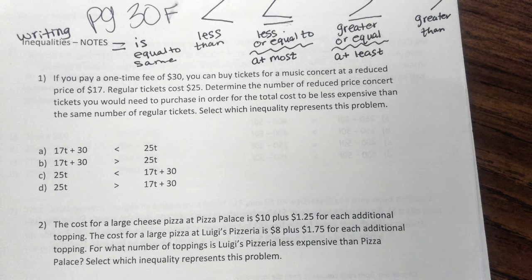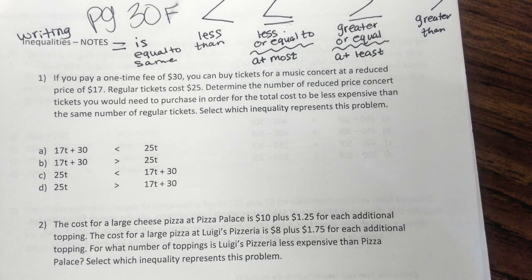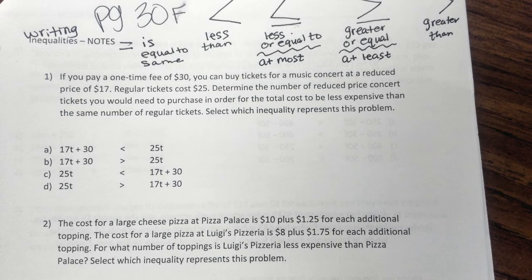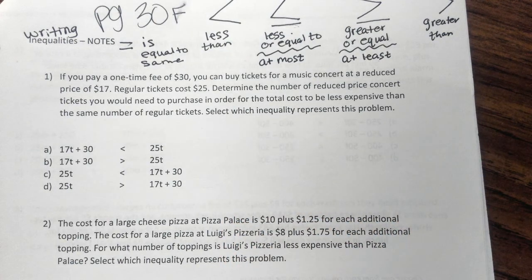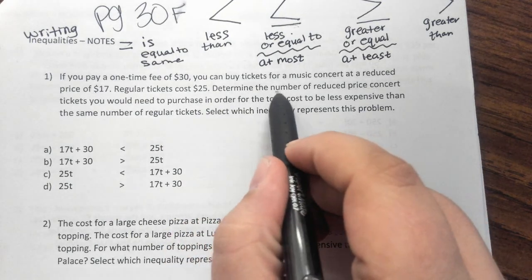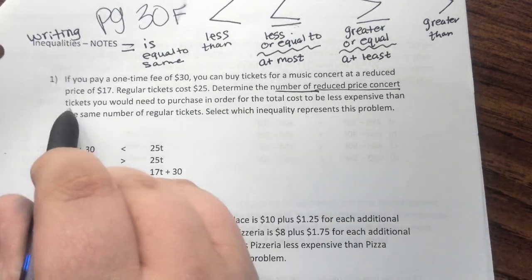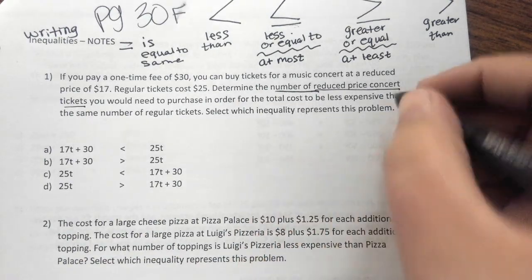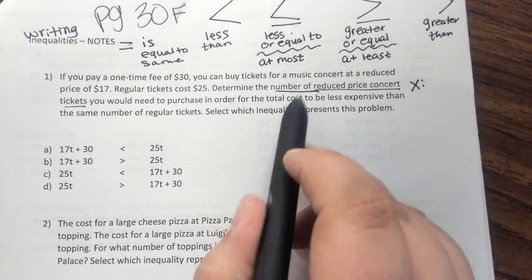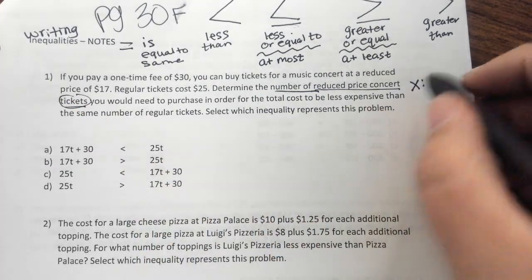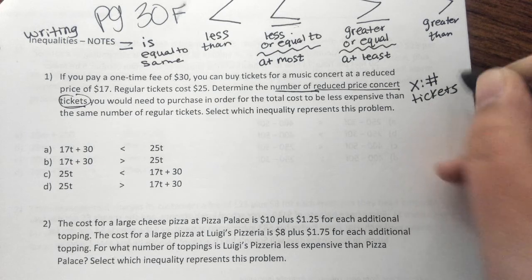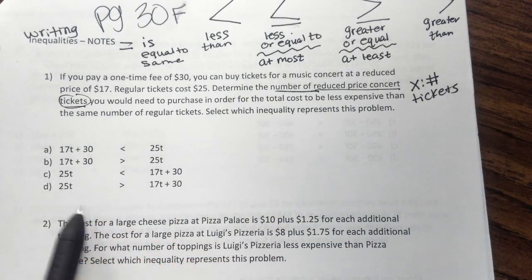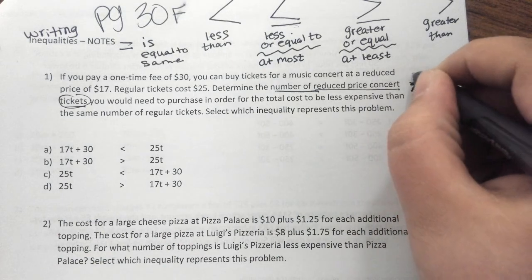Okay, so when we were writing equations, the first thing we had to do was pick out what our variable was and what two sides we're comparing, because we always have a left expression and the right expression. So to do that, you have to read the goal or the question, whatever it is you're trying to do. This says to determine the number of reduced price concert tickets. So our variable, that's the unknown thing, is the number of tickets. We usually pick X. It looks like in our answer choices they're using T's, just for consistency. I'm going to change mine to a T.